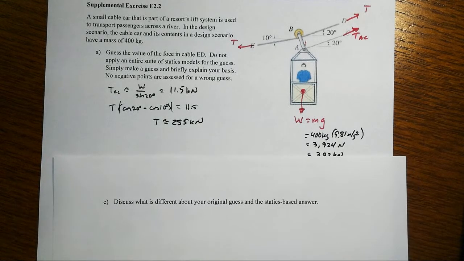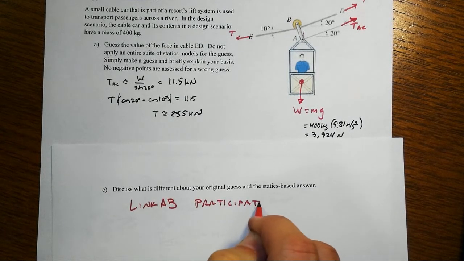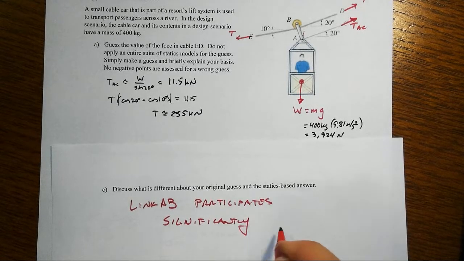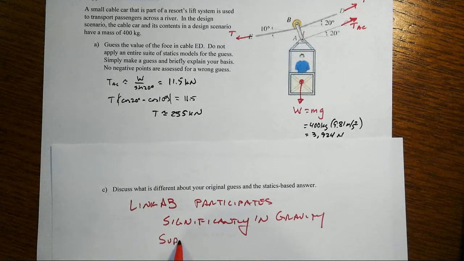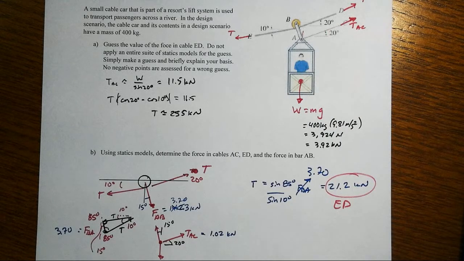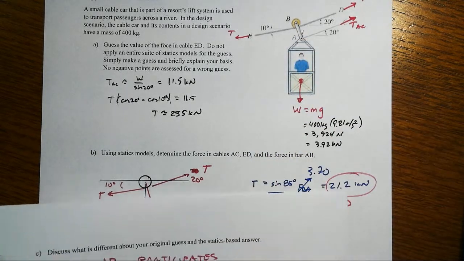So the link AB participates significantly in the gravity load support at A. In fact, most of the effect of this weight goes into link AB. We've got this 3.92 going downwards, turns into 3.7 going diagonally into AB. So most of it goes over there because, of course, AB is mostly vertical.